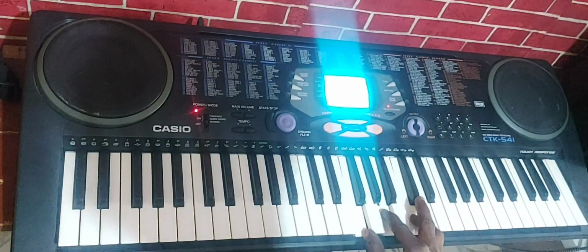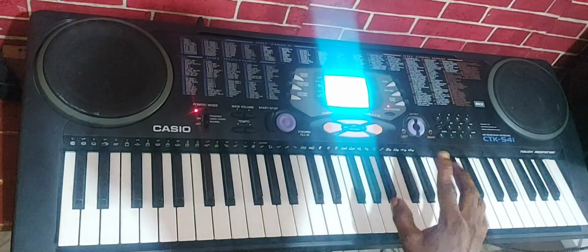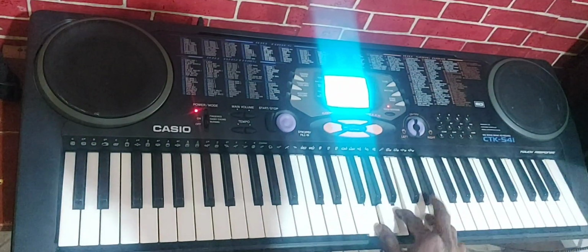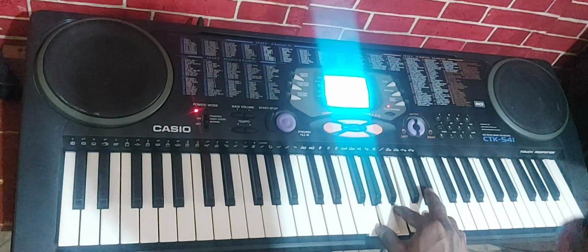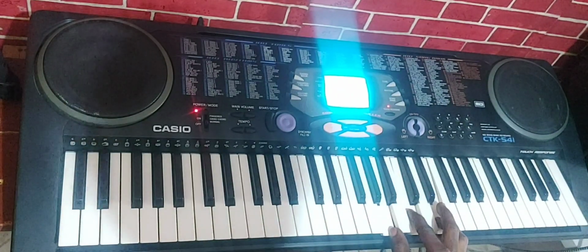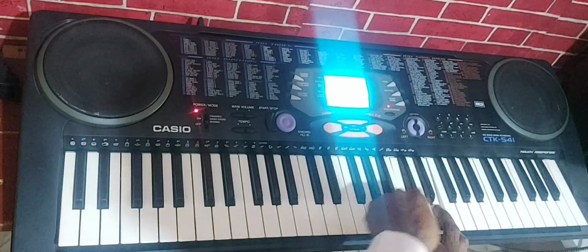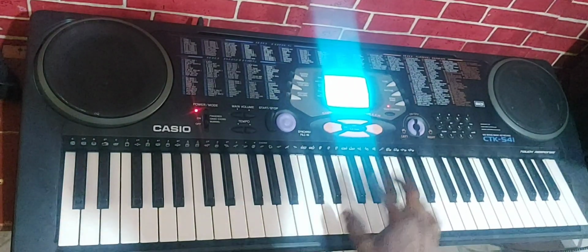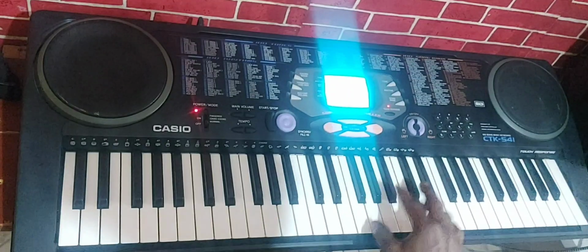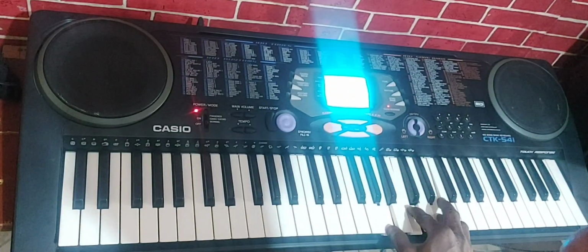Your 4 is your F major chord, which is F, A, C. Your 5 is G major chord, which is your G, B, and D. Then your 6 is your A minor chord, which is your A, C, E, A minor chord. So we have major, minor, minor, major, major, and minor.